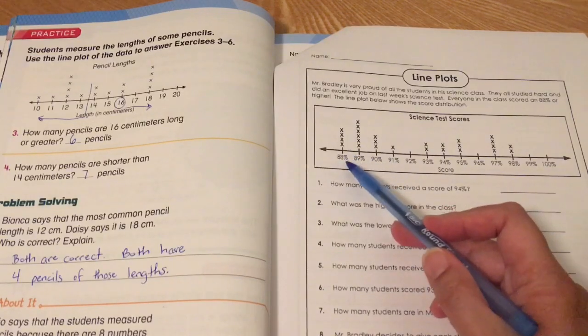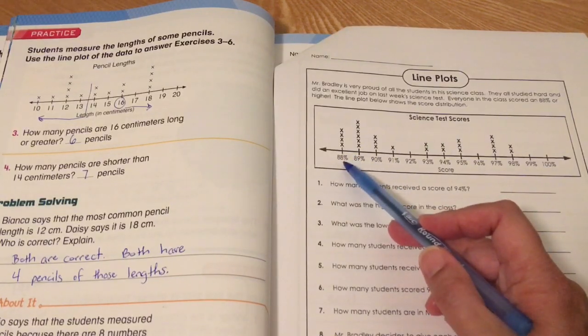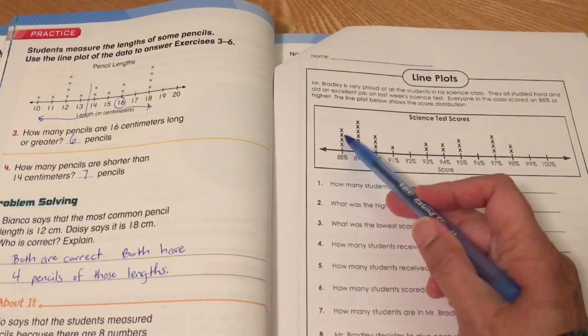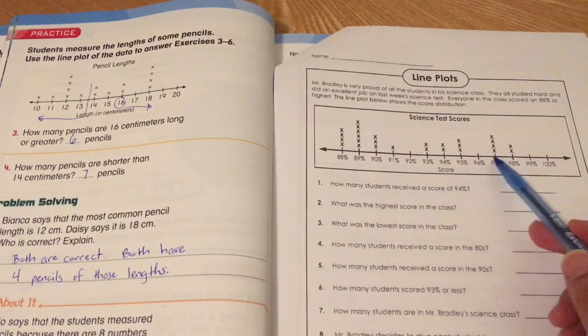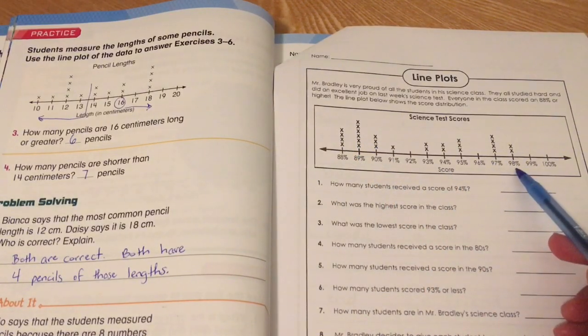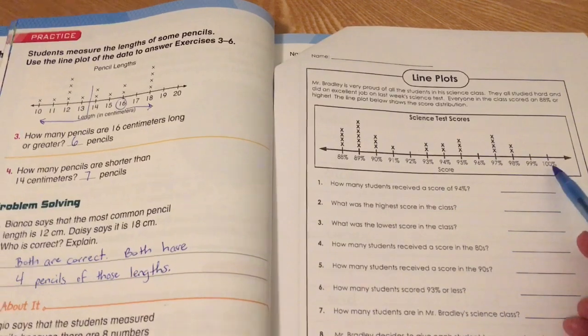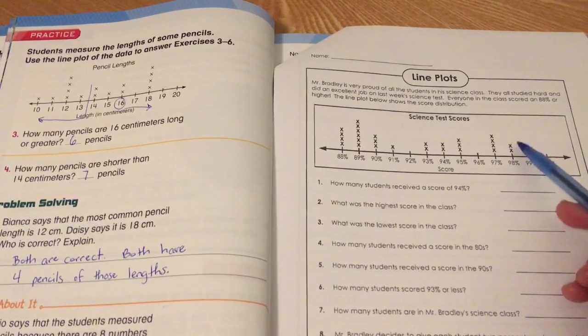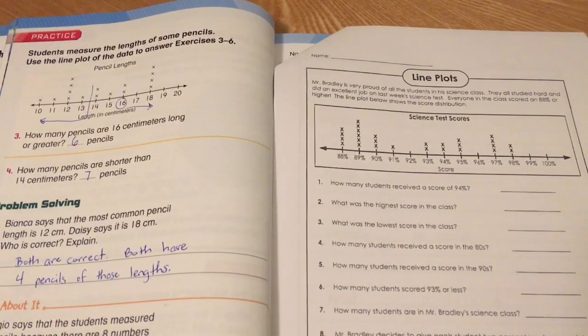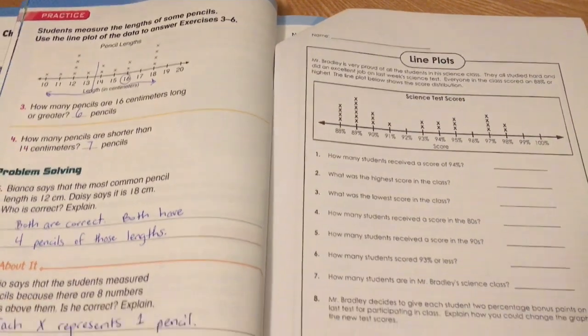So here we have 4 children who scored 88%. Two here got a 98. Wow, that's almost 100%, which means nothing wrong. So now they're going to ask us a few questions to match this line plot. We will do some of them, not all of them, because this should be your homework sheet. Let's do some together, though.